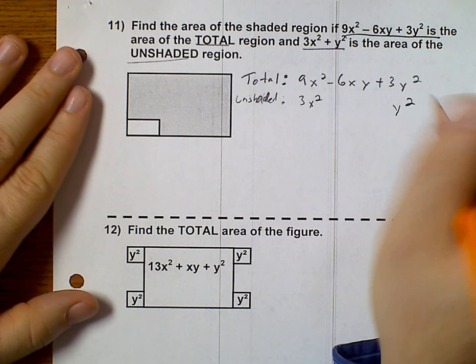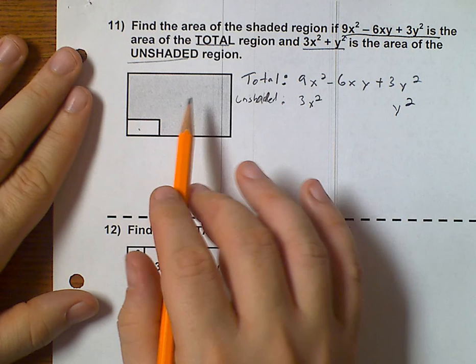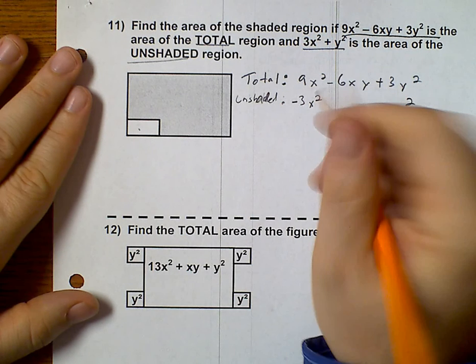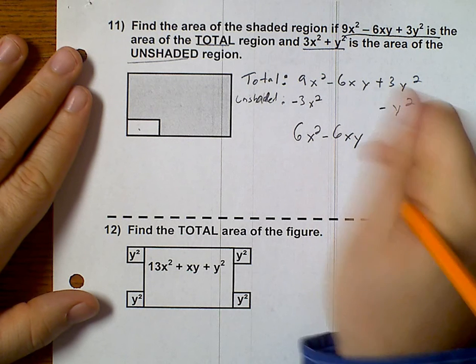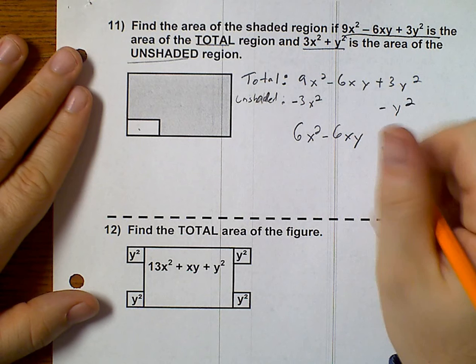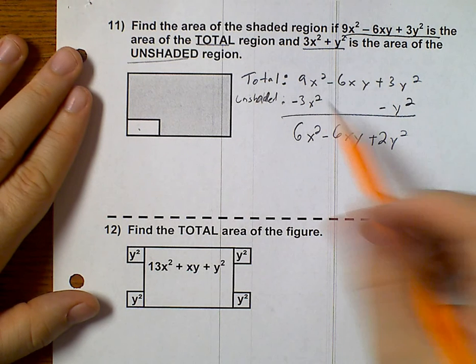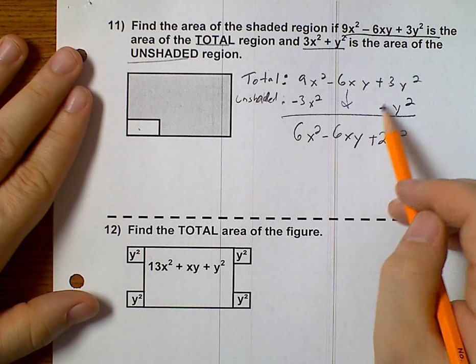And if I have the unshaded and I've got the total and I want to find the shaded, well, I'm going to have to subtract. So subtract and subtract. 9 minus 3 is 6x squared, minus 6xy stays, and then plus 2y squared. 9 minus 3 is 6. That just drops down, and 3 minus 1 is 2.